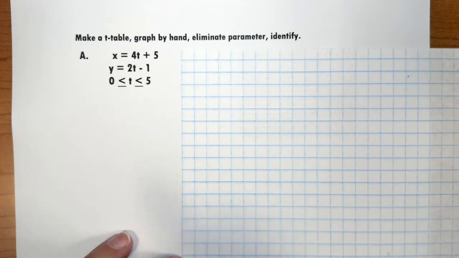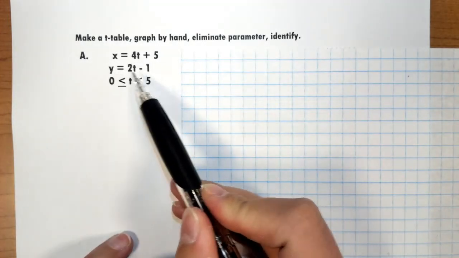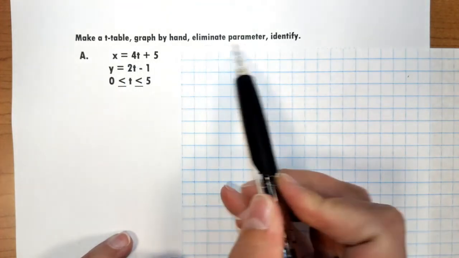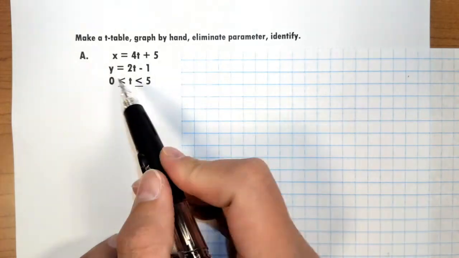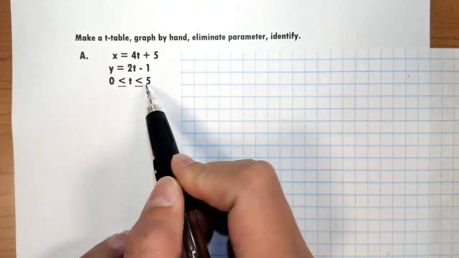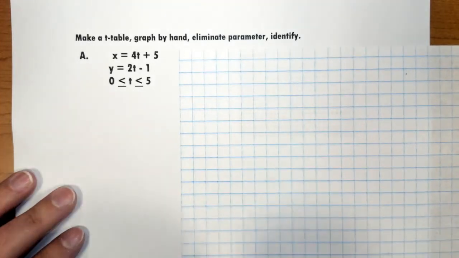So we've got these two equations. x is equal to 4t plus 5 and y is equal to 2t minus 1. So we have x and y both in terms of t, that parameter that we want to eventually eliminate here. And our domain is all values of t between 0 and 5, inclusive of both of those. So we want to make sure that we put those both on our graph. So the first thing I'll do is make a t-table.